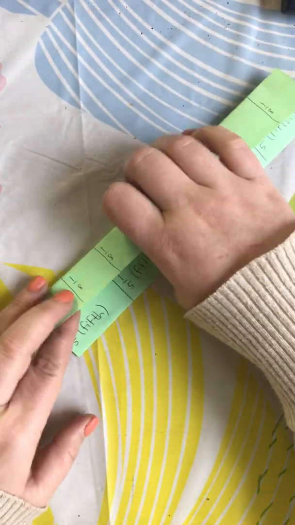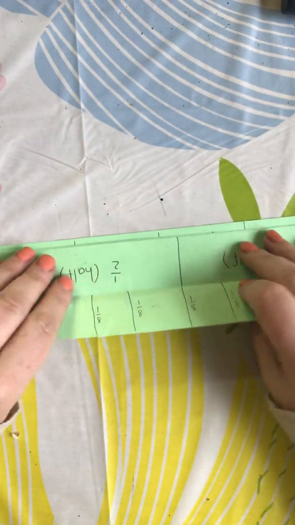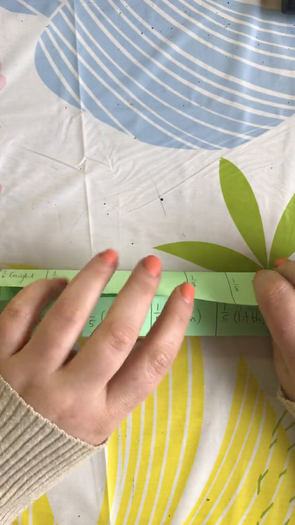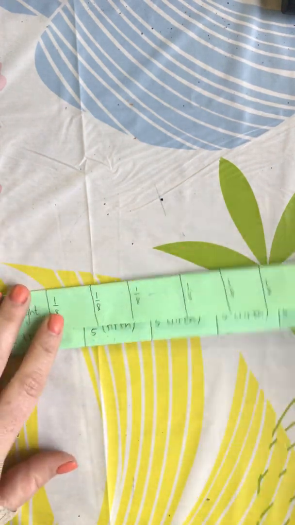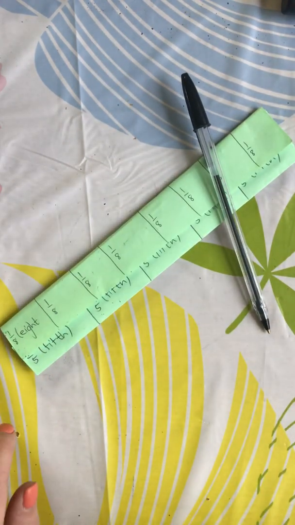I didn't finish this. Why did I not finish this? Hold on. Let me quickly finish this. Yes, come in. Oh, I wanted to Google how you write it. Okay.